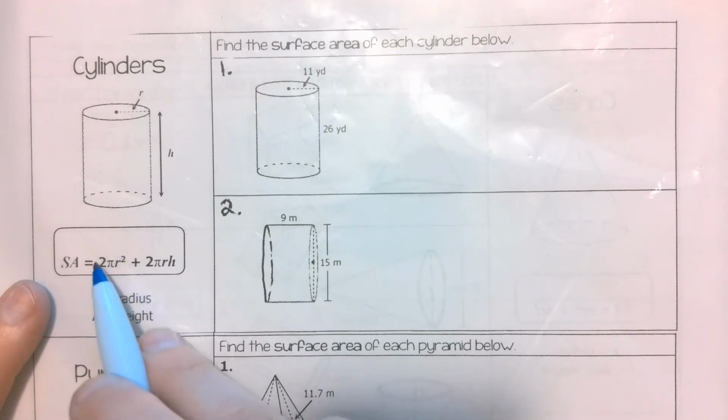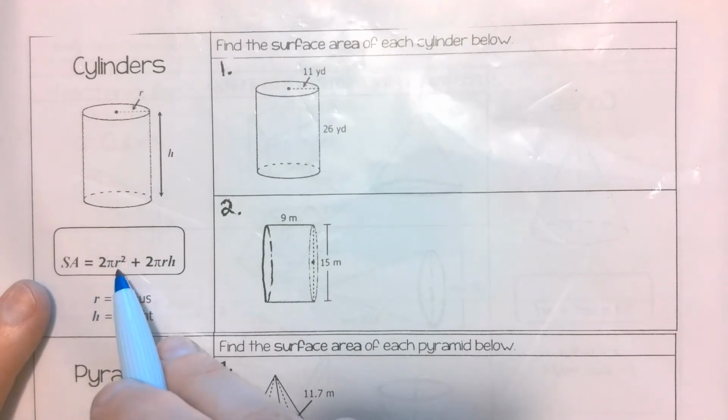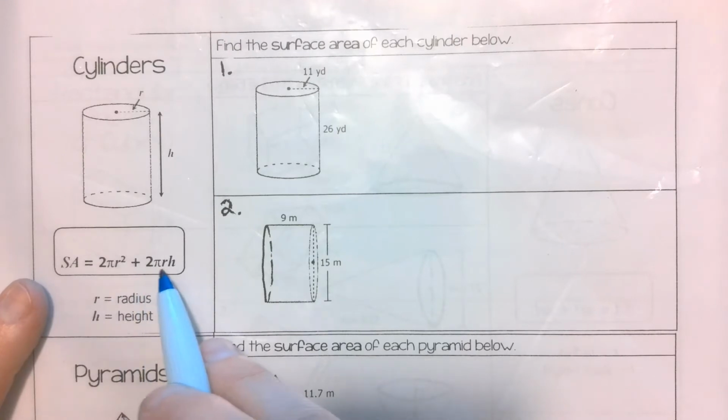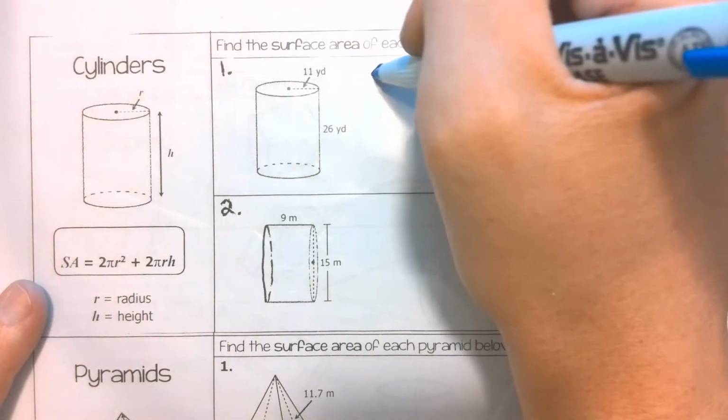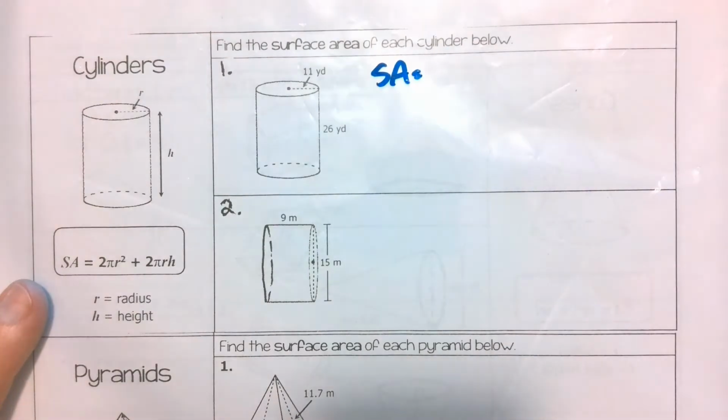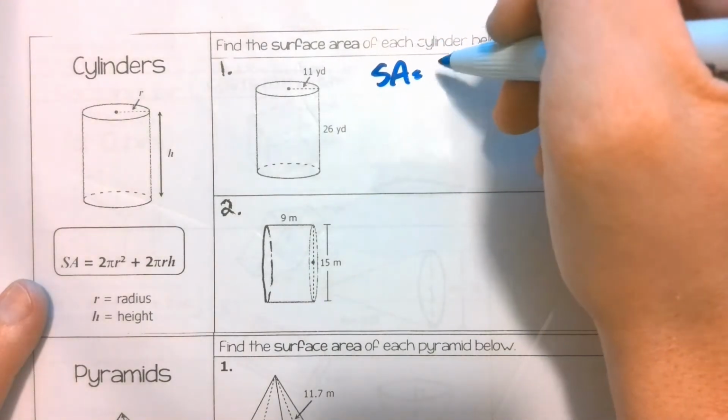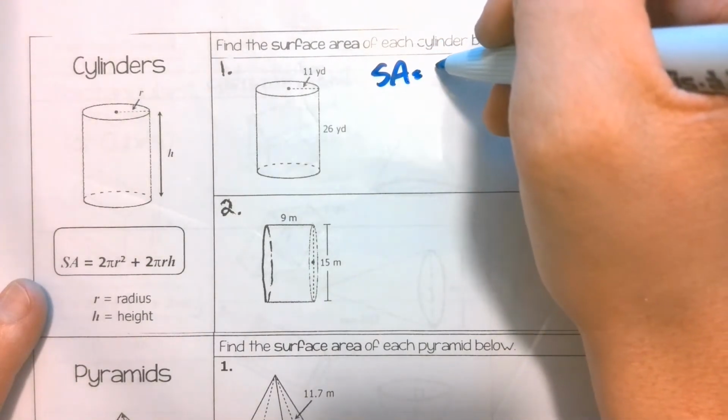So this is actually that 2 times the area of the base part. And then that 2 pi r is the circumference of a circle. So this part you can kind of think of as the perimeter times height. So remember how we talked about the cylinder being kind of like a circular prism? Well, our formula really looks like the formula for a prism.